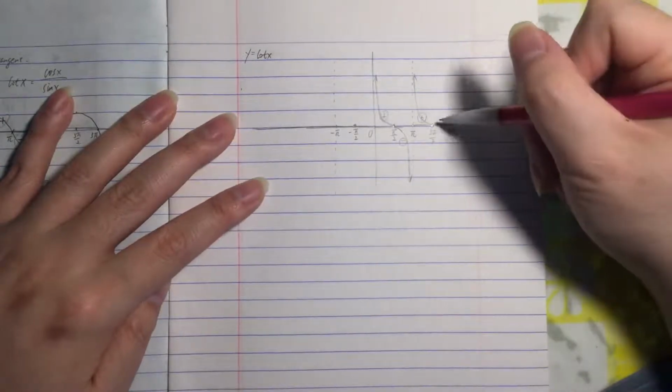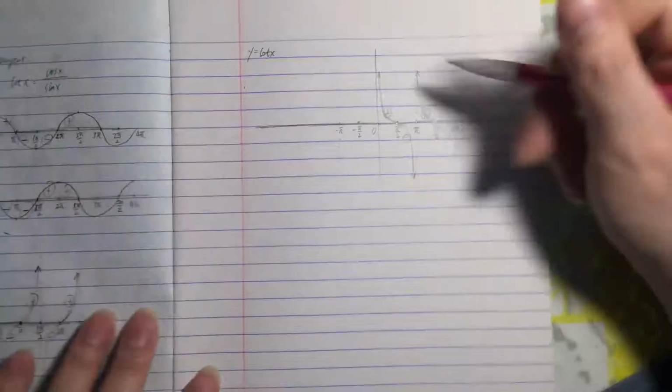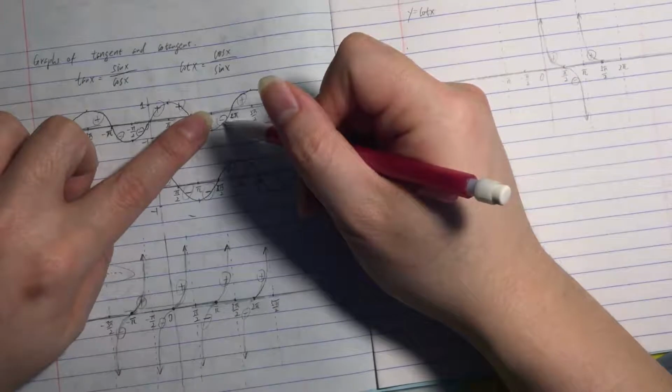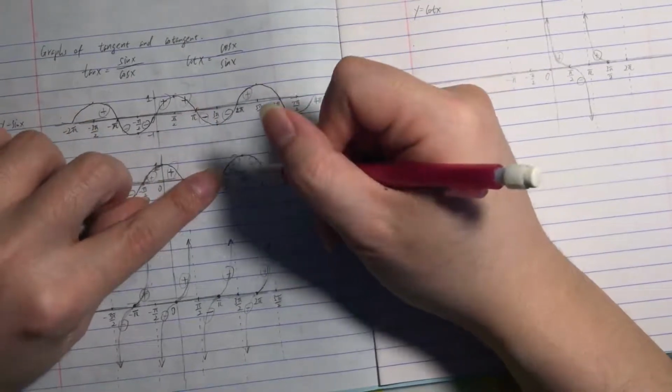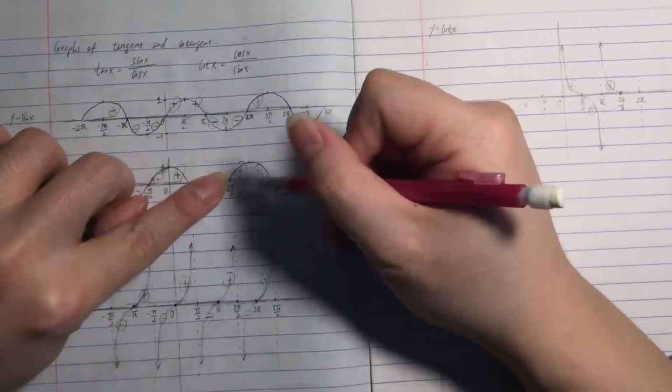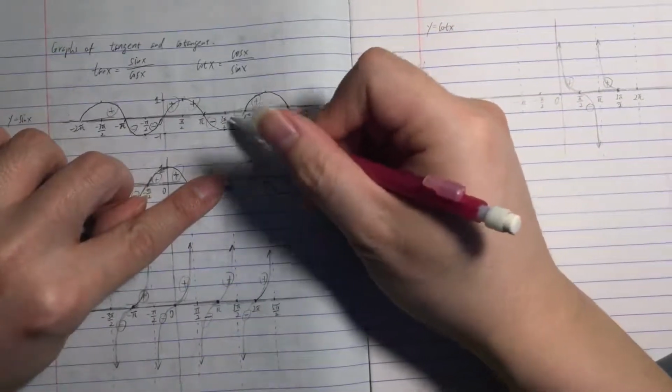Next, from 3 pi over 2 to 2 pi. From 3 pi over 2 to 2 pi, sine function is negative. Cosine function is positive. Cotangent is cosine over sine. Positive number over negative number is negative.